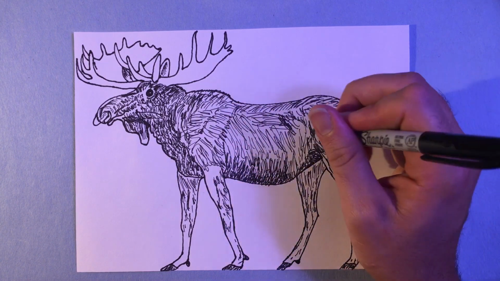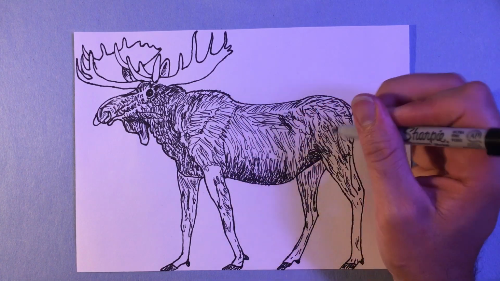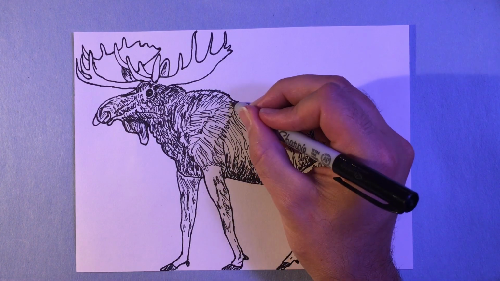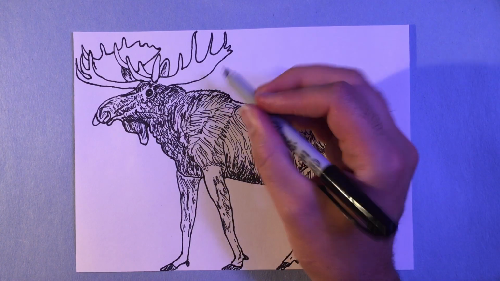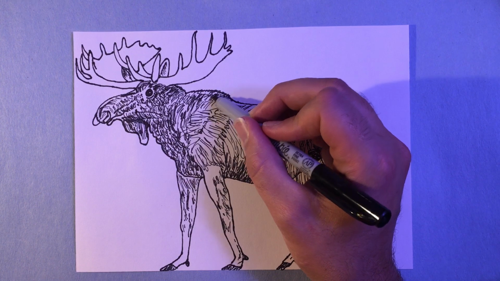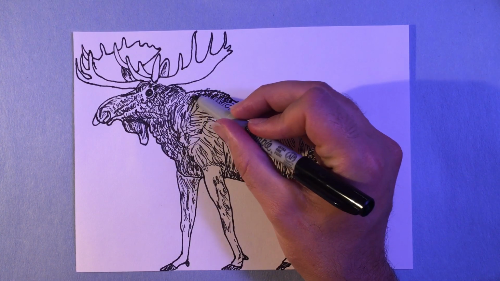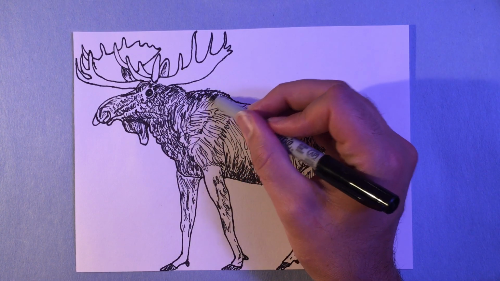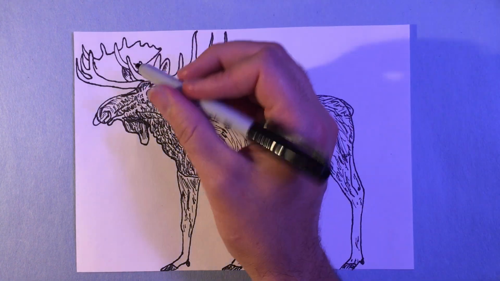Now I'm just having fun going in there where I feel it's necessary and just really trying to capture it. Could you ever really have too much texture? Too much texture lines? I mean, could you really? I don't think so.